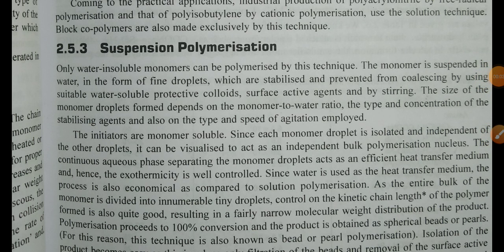Good afternoon to everyone. Today we will discuss polymer technology. Unit number 1: basics and fundamentals of polymers and also polymerizations. Now, in the treatment and technique of polymerization, we have seen three types: preliminary, primary and the third is suspension. Okay, now let's start suspension polymerization.